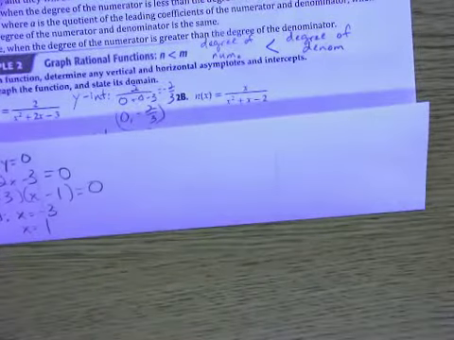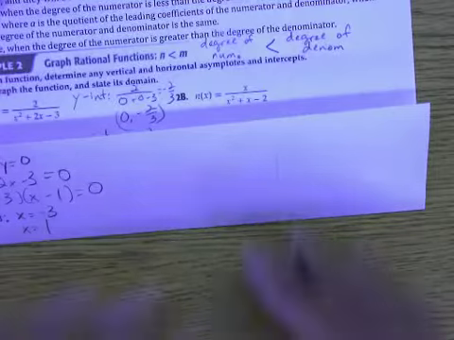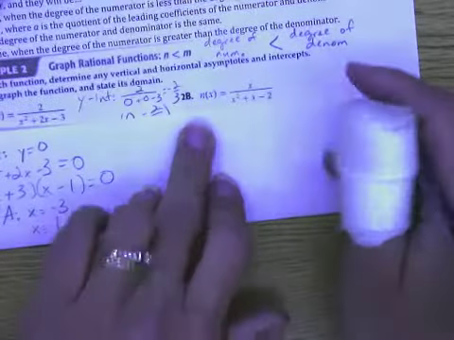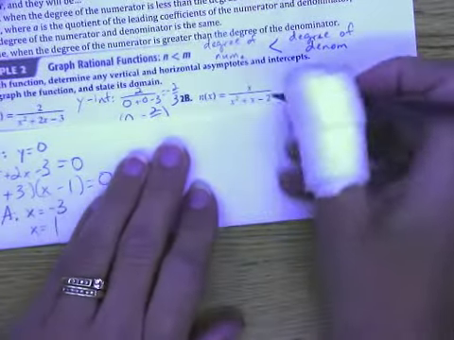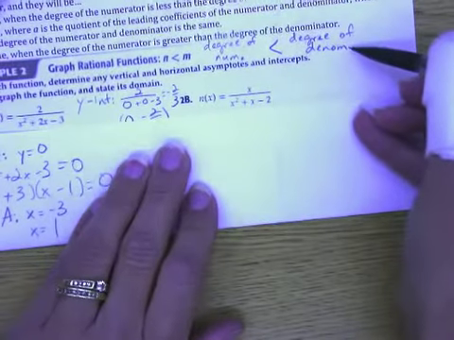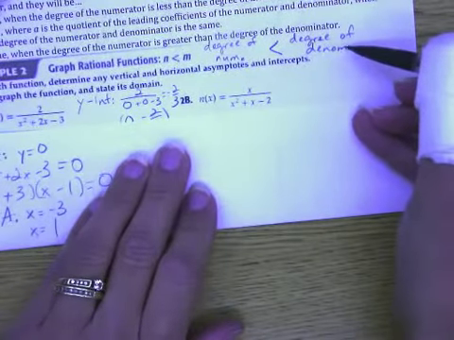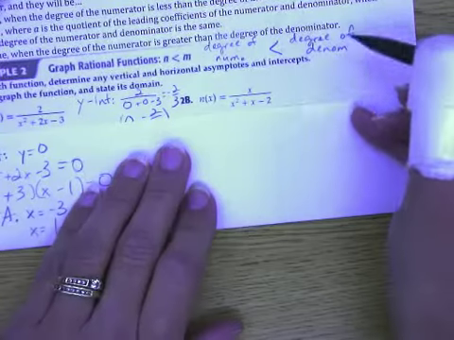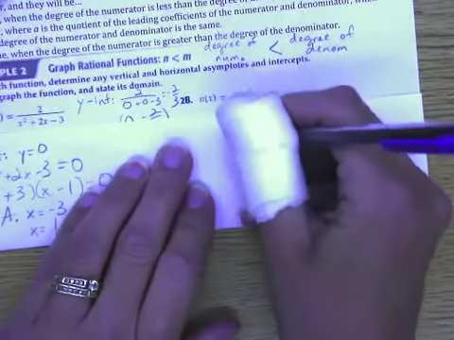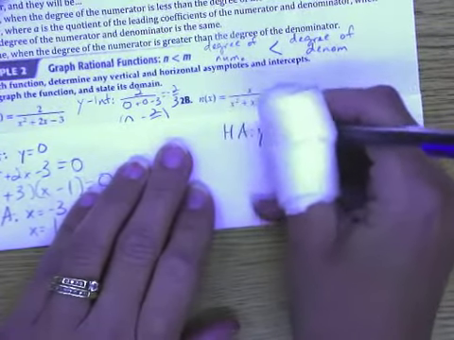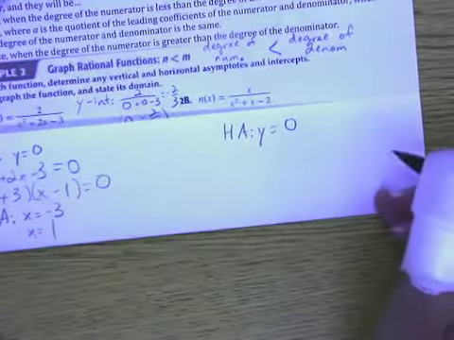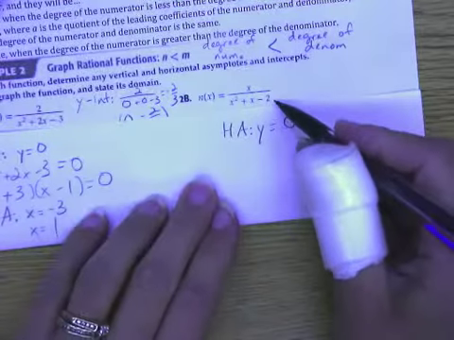Next example. Again, I'm going to fold the paper over just so I have a little bit more space to write somewhat neatly what my horizontal and vertical asymptotes are. So again, because my instructions have already told me that the degree of the numerator is less than the degree of the denominator, I already know that my horizontal asymptote is y = 0.